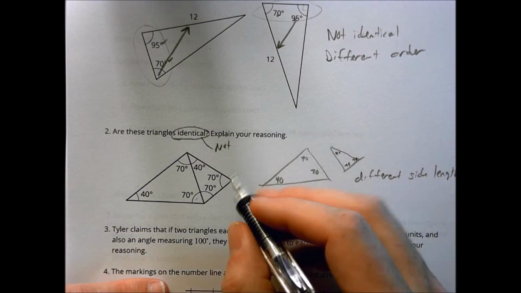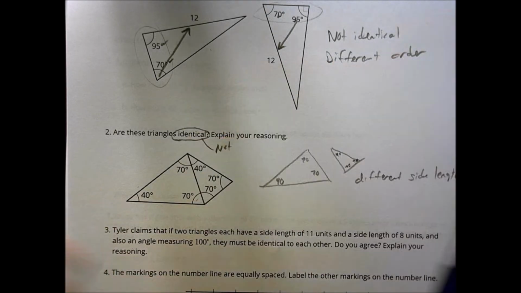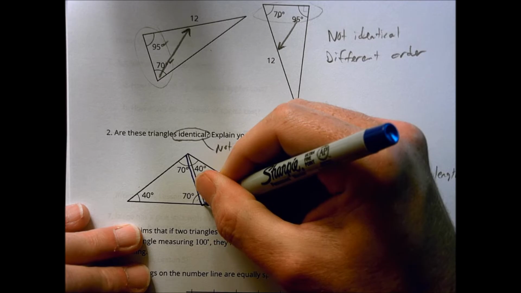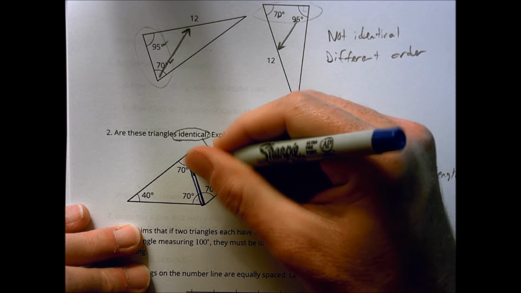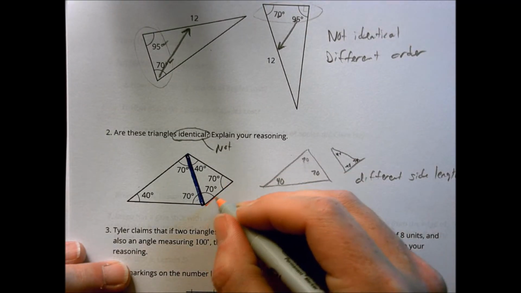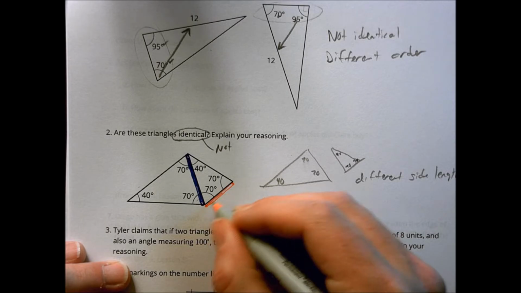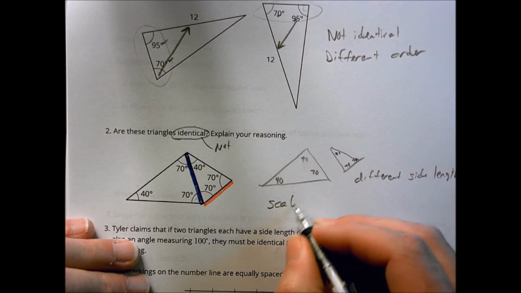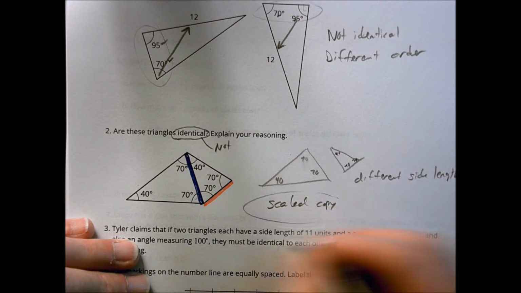Right? So between the 70 and 70, for example, on this triangle, it has a length right here of this length. That's the length of that 70 to 70. But when you take a look at the length here of this triangle, 70, 70, it's much, much shorter, isn't it? So those are not identical because they have different side lengths. And that's why we would say not going to work. Same angles, same order, but different side lengths. We'd probably say this is actually more like a scaled copy, right? So it's similar, but not the same.